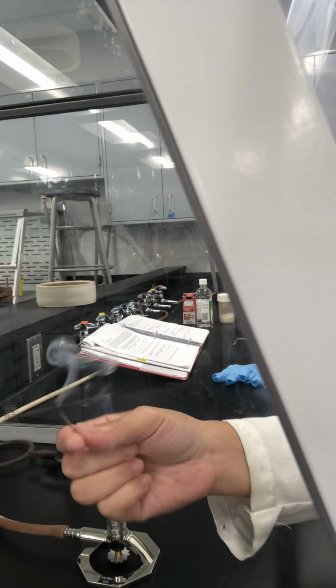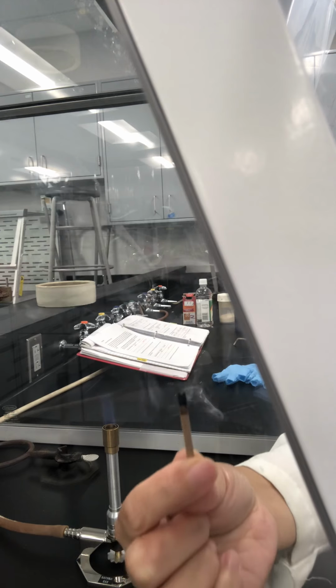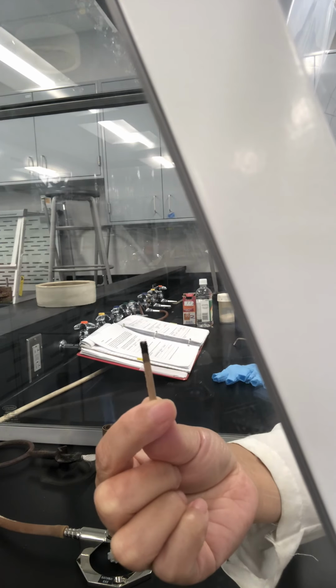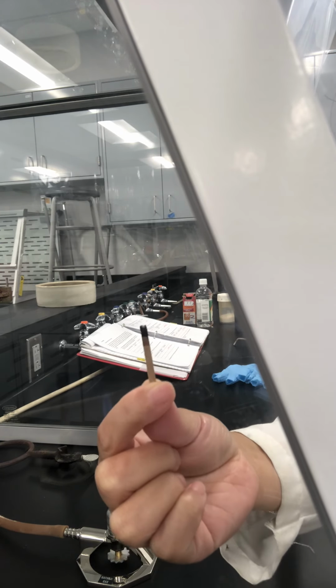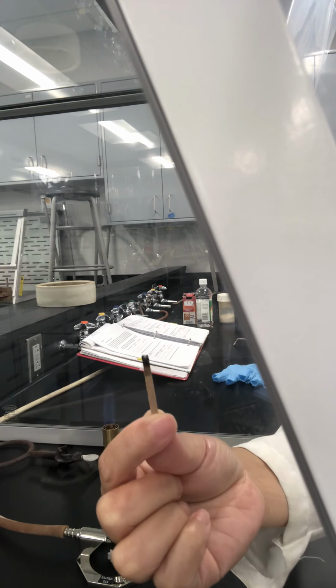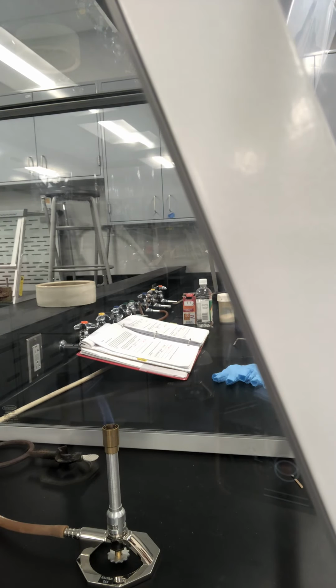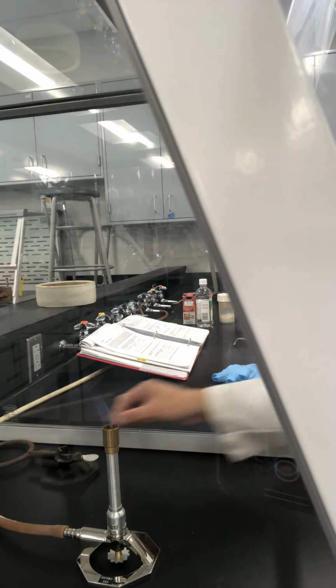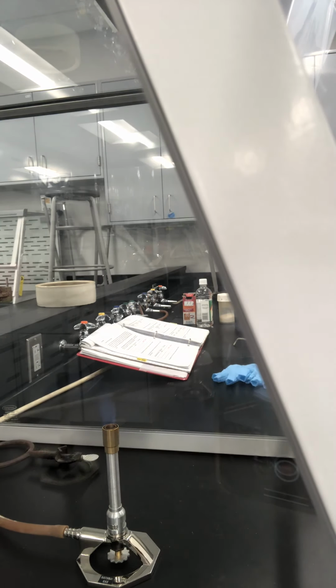Now, after the reaction, have a look at the match and determine whether it is a chemical change or a physical change. Remember, the only thing that helps you determine physical change or chemical change is: do you see new stuff, a new substance?